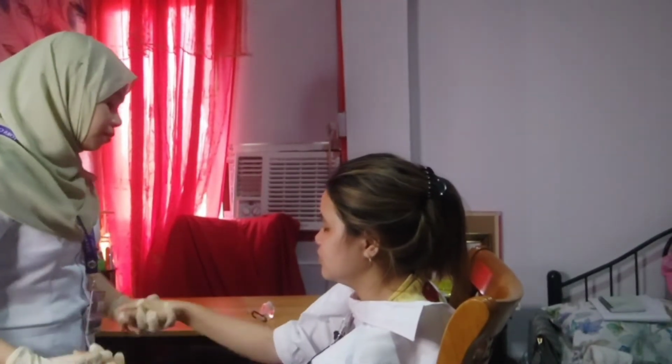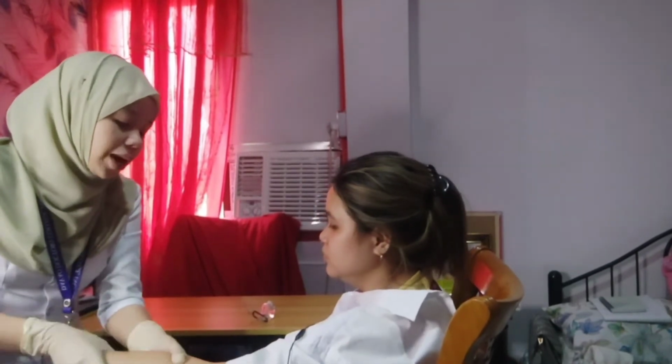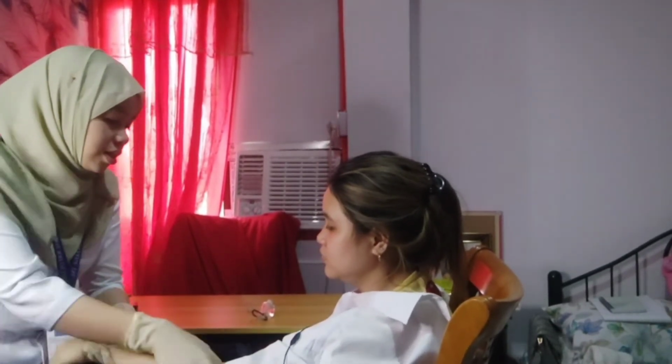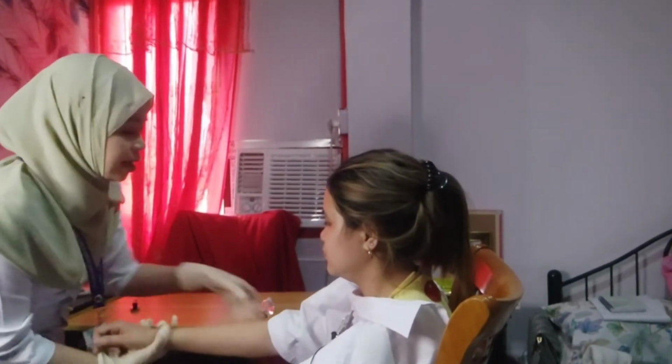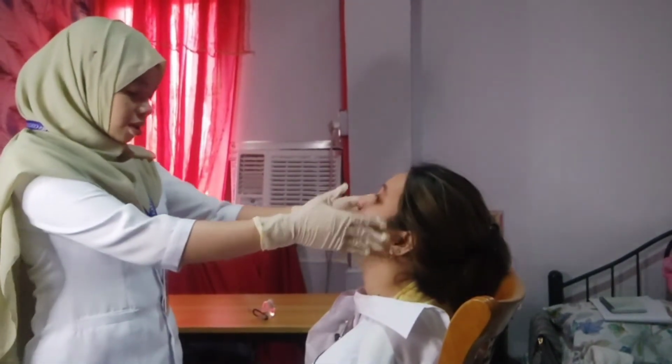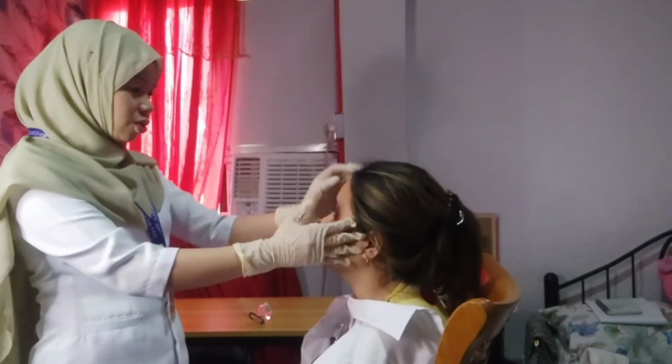Now, I will inspect the primary, secondary, and vascular skin lesions of the patient. So, ma'am, can I invite you to raise your hands? What we are trying to look for here is to see if there are any signs of bruises, insect bites, or scratches, for us to know if there are any abnormalities on your skin.